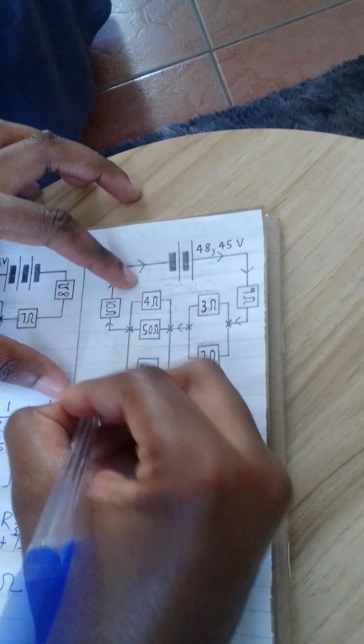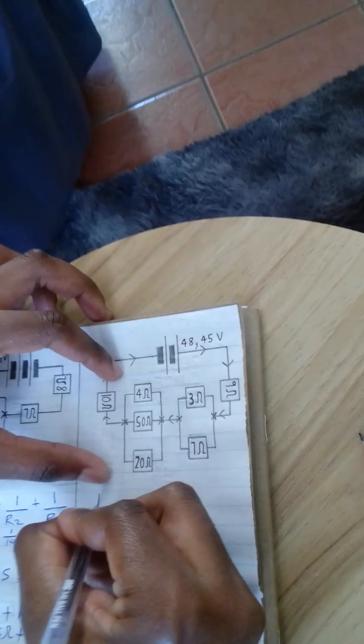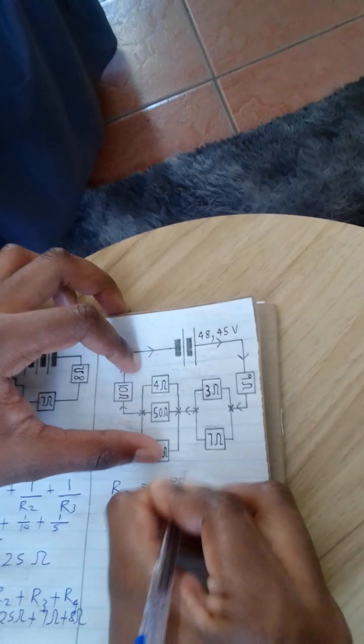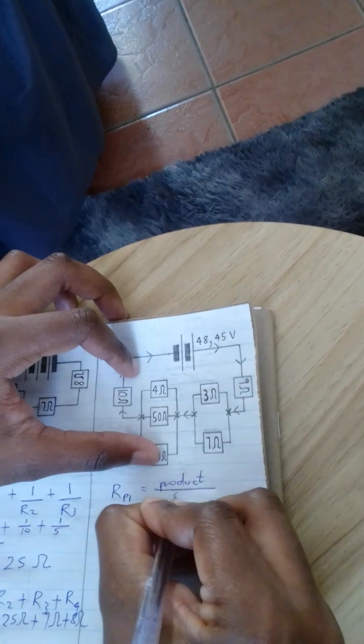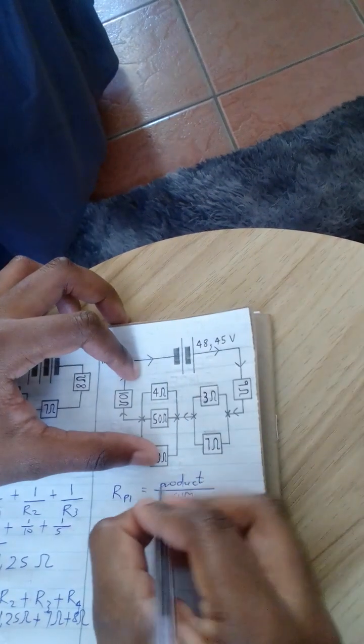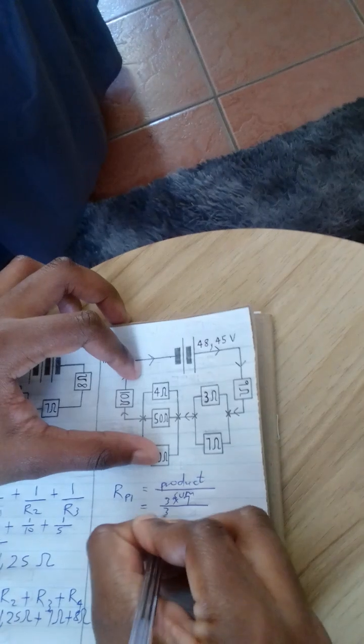So let's start with this one. RP1 is product over sum. Product 3 times 7 over 3 plus 7. 3 times 7 is 21 over 3 plus 7 is 10. And I'm getting 2.1 ohms, right? The effective resistance here is 2.1 ohms.